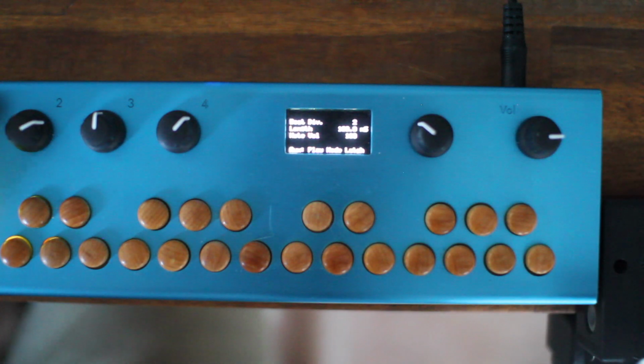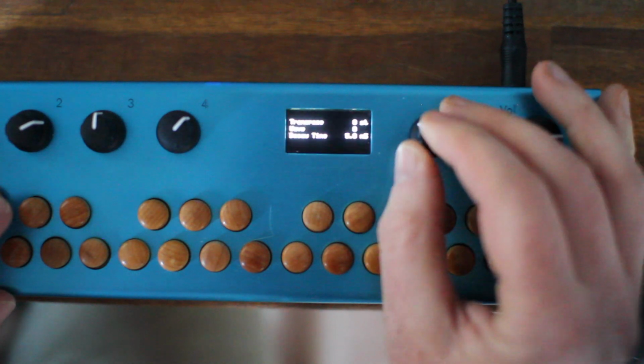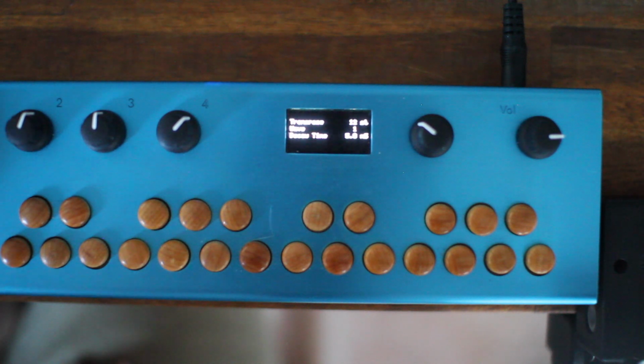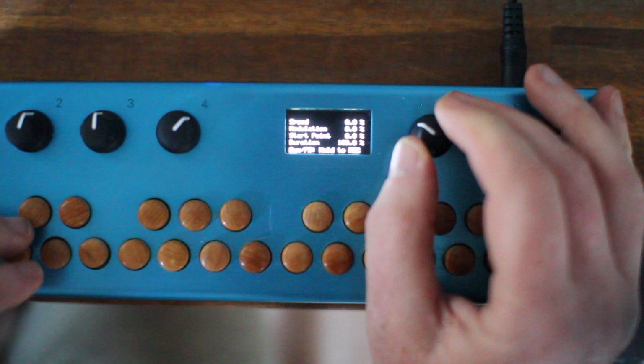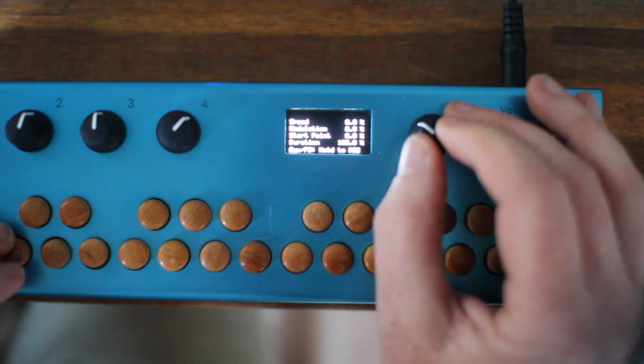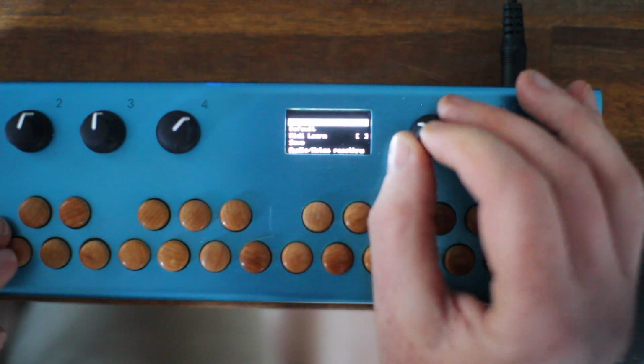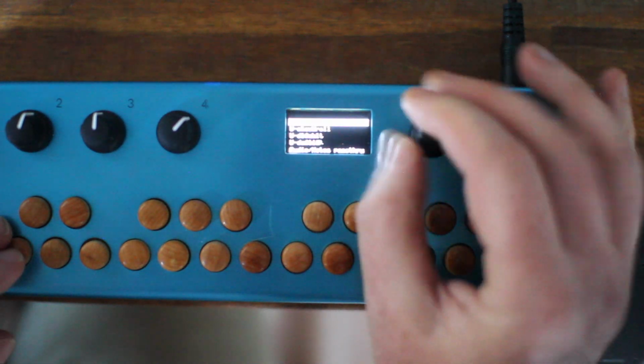No, too fast. Always need a bit of reverb.